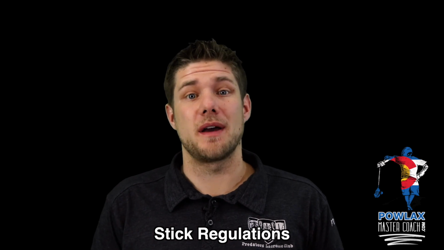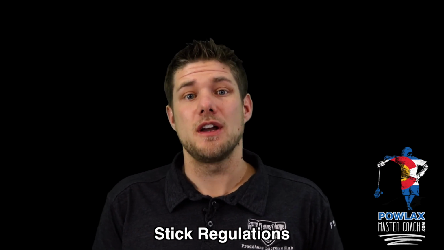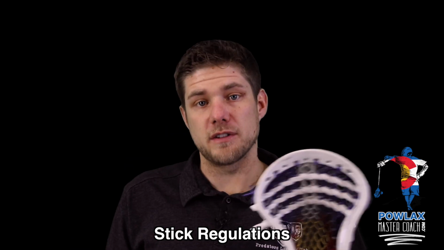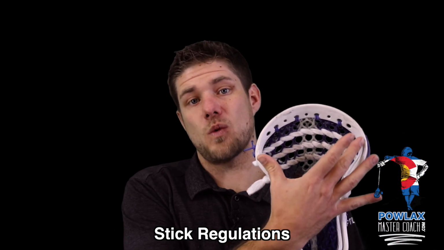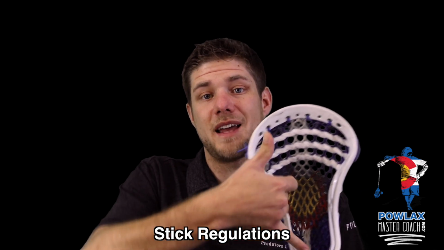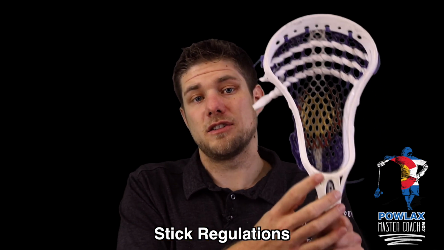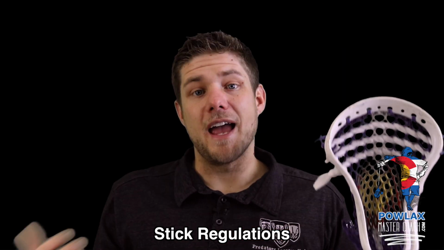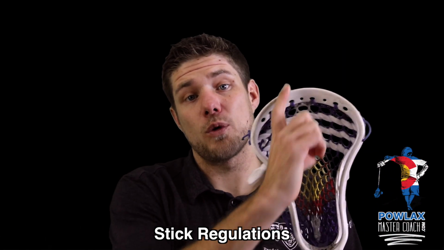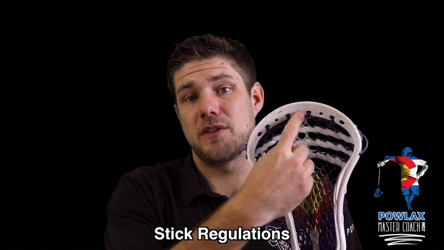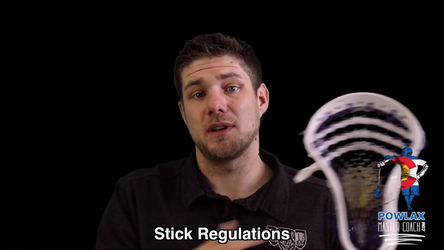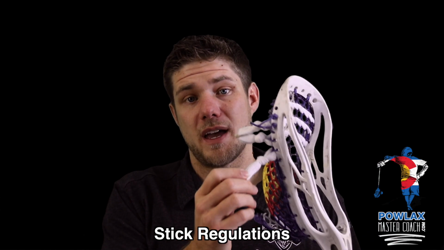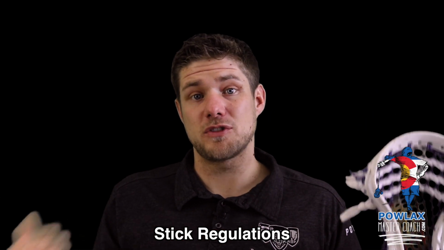I do, however, recommend that defensive sticks be cut down so that the height of the stick is about up to their nose. For field players, the head of the stick has to be at least 6 inches wide at its widest point, as well as 10 inches tall from the top of the head to the bottom of the sidewall. So this does not include the throat area. Any shooting strings on the head have to be within 4 inches from the top of the head. So from here to here has to be less than 4 inches. Also, any of the strings that hang off of the head have to be at a maximum 2 inches long.